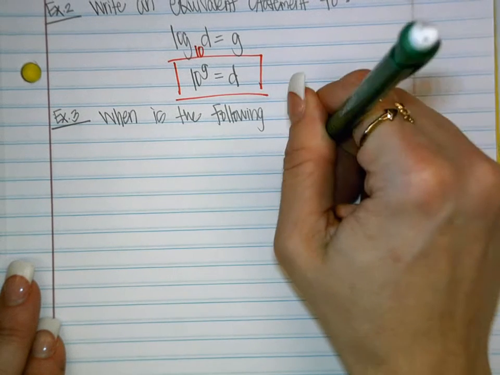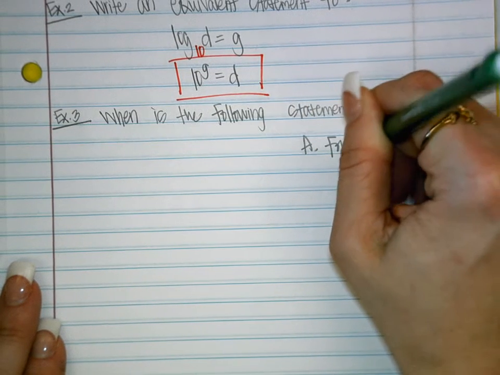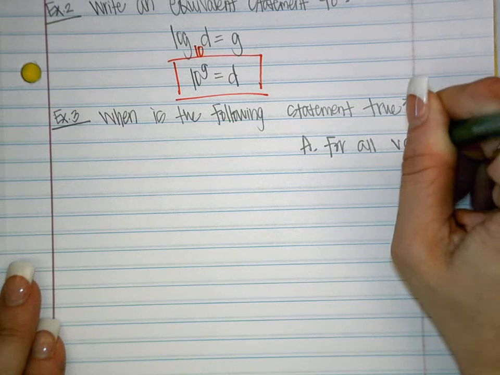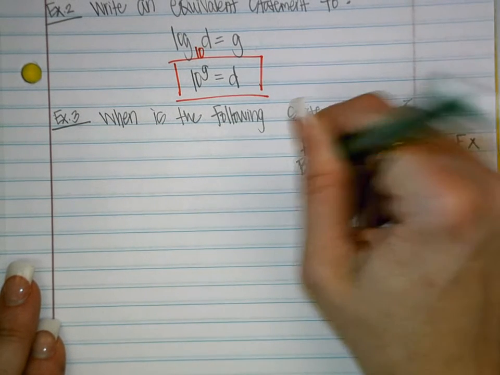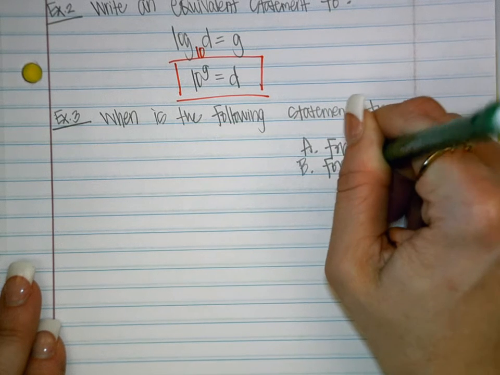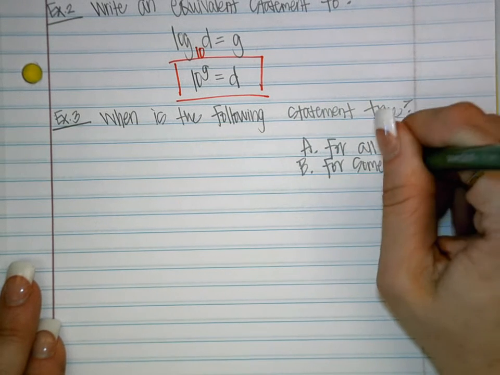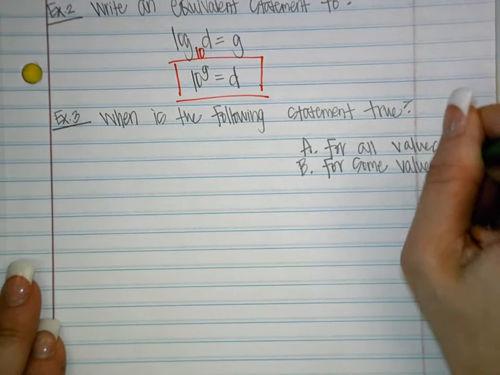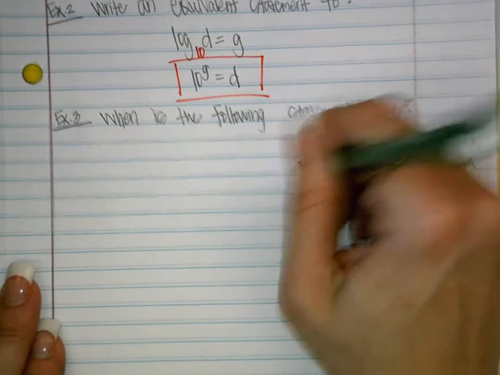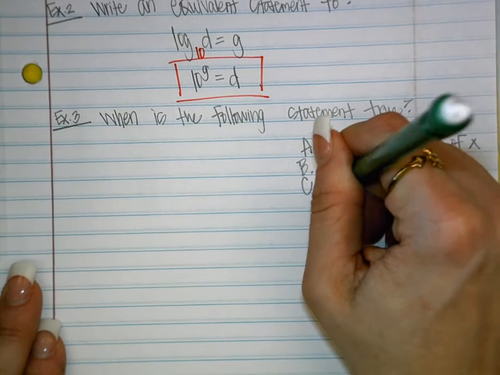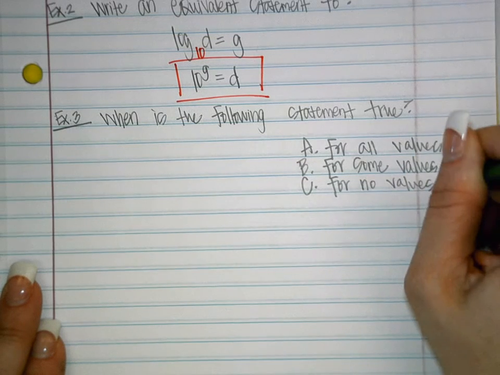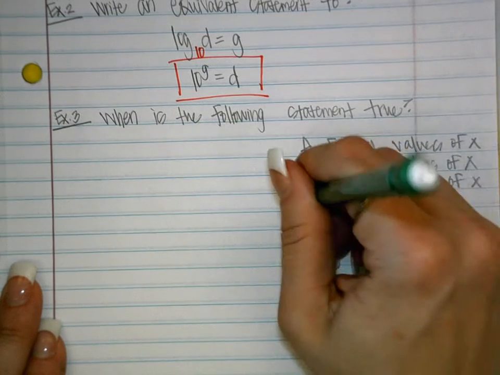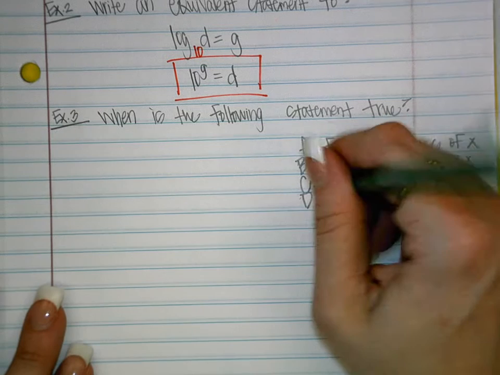Your choices are going to be for all values of x, for some values of x, for no values of x, and can't determine.